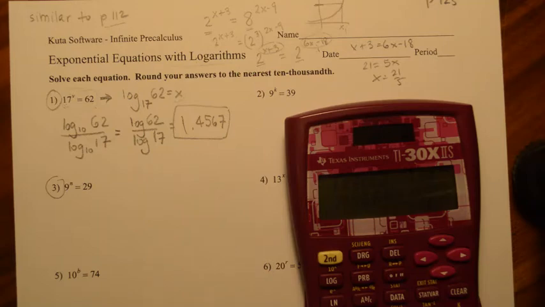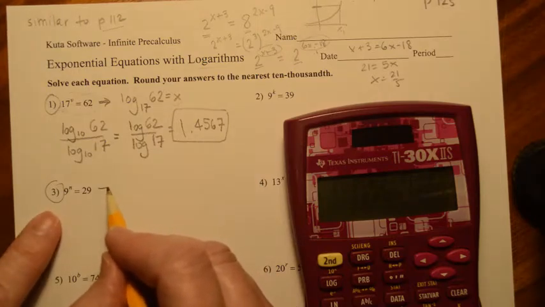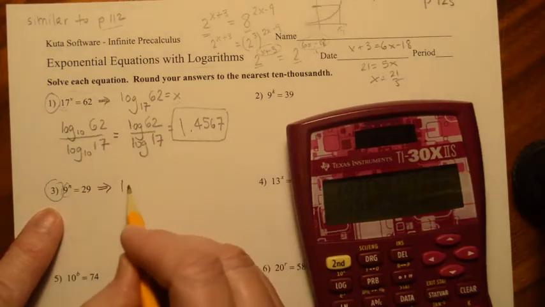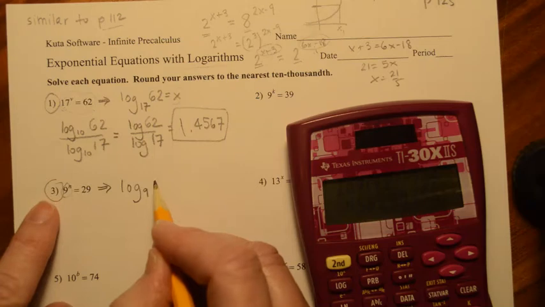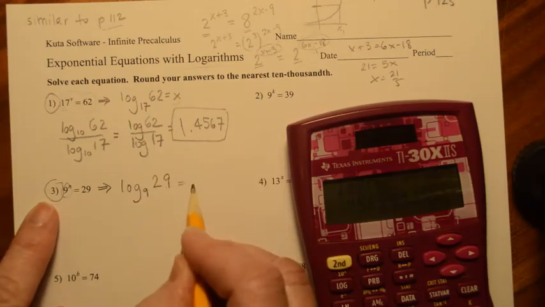Okay, so hopefully you did all right with that one. So again, we're going to rewrite this in logarithmic form. So the base of the exponent becomes the base of the log, and then we're going to flip-flop these two. So this is log base 9 of 29 equals n.